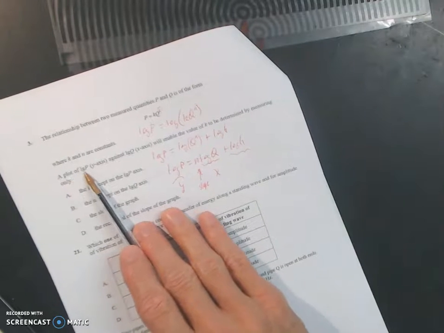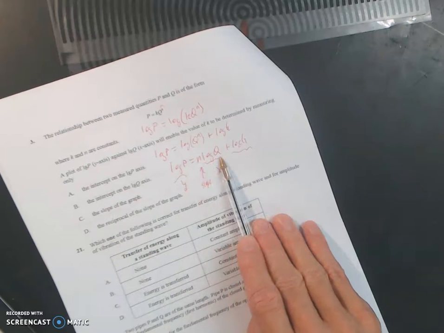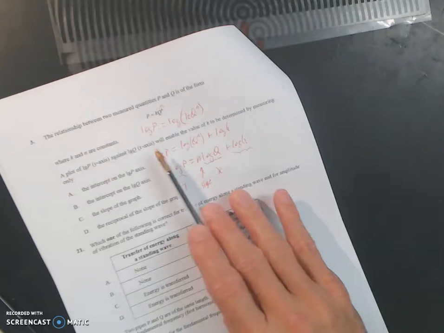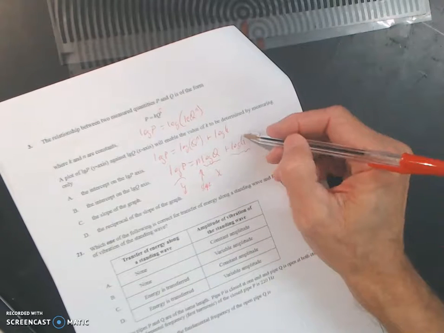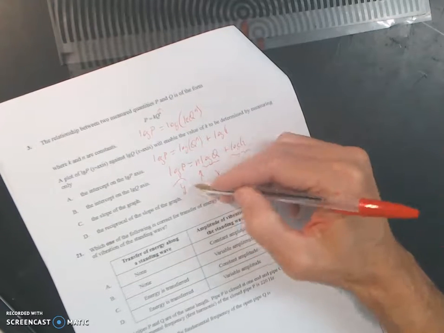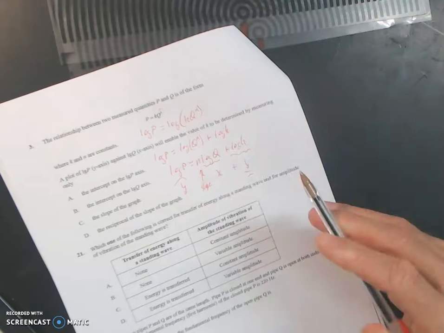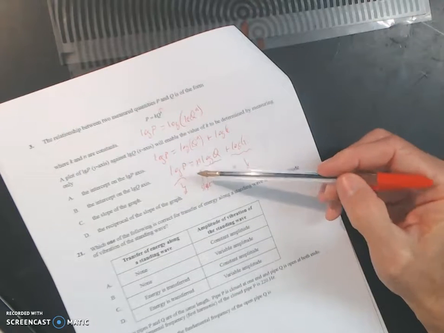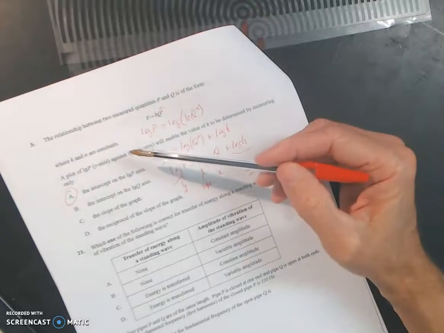If you plot log P against log Q, so that's what we've done, log P is on the Y and log Q is on the X, will enable us to get the value of K to be determined using the Y-intercept, because this is Y equals MX plus B. So the Y-intercept is what we're after for this one. So there you go. It would be A. Excellent.